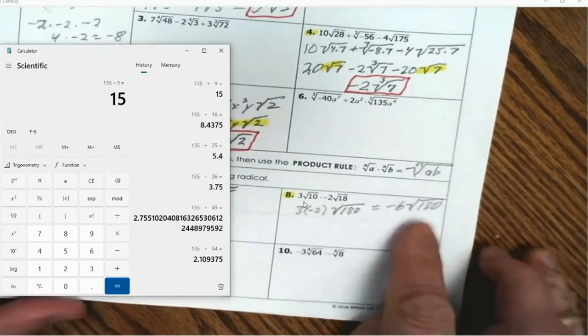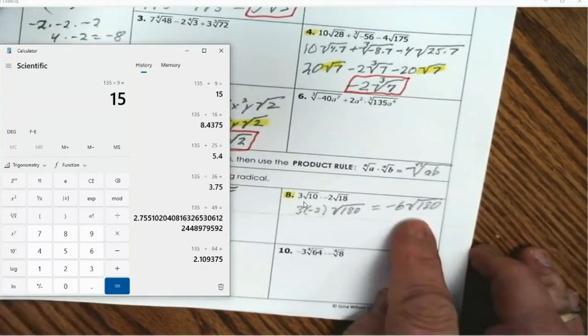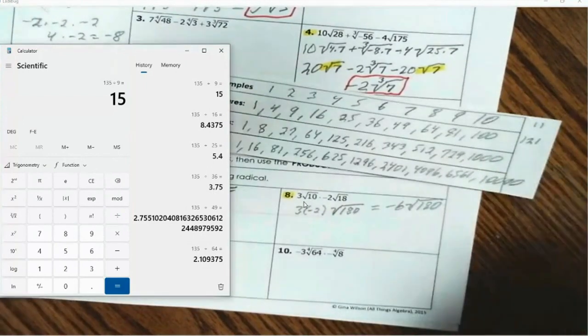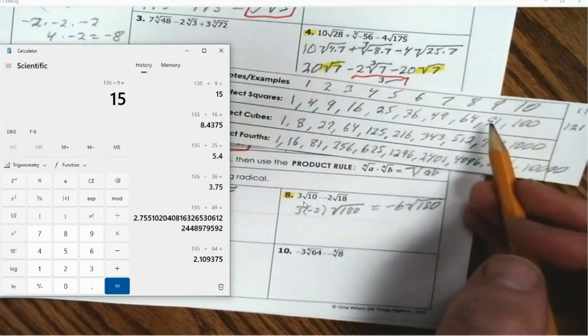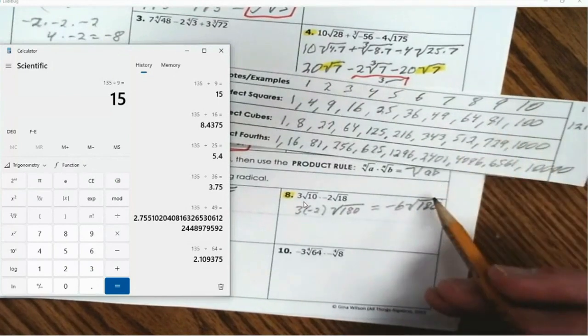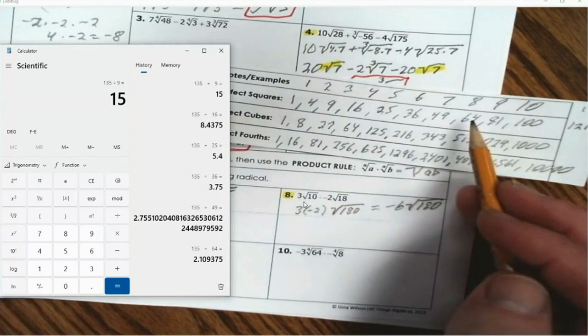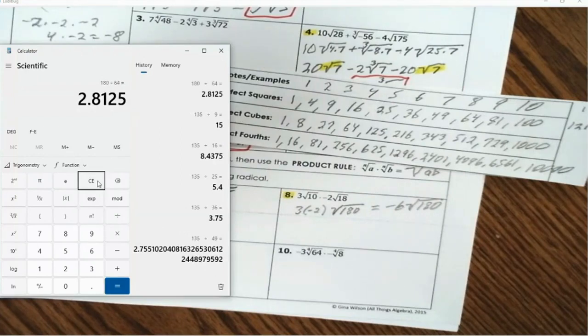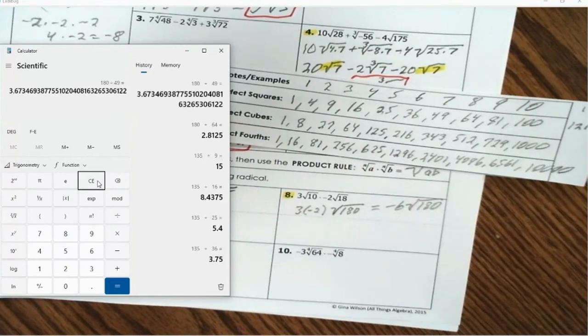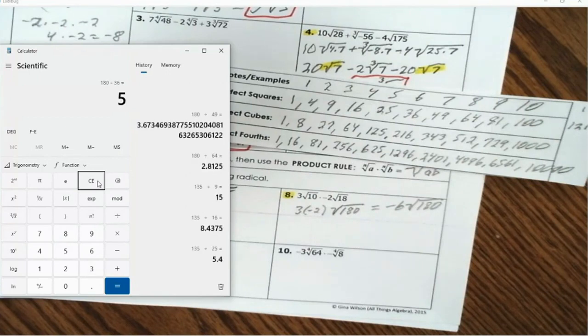But what can we pull out of the 180? Let's go back and look at our perfect squares again. Well, 10 is not going to divide in there. 81 is not going to divide in there because it's going to be 2 point something. 64 is not going to do it. Or we can go back to our calculator here. 180 divided by 64. That does not divide equally. Let's try 49. 180 divided by 49. No. 180 divided by 36. Oh, that worked.